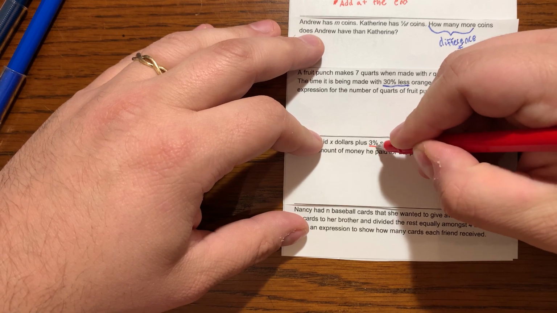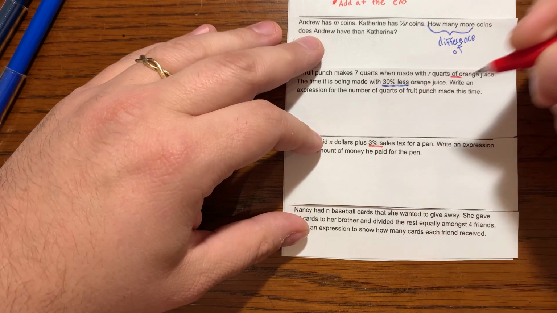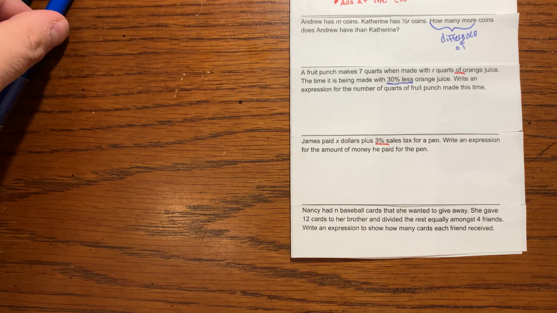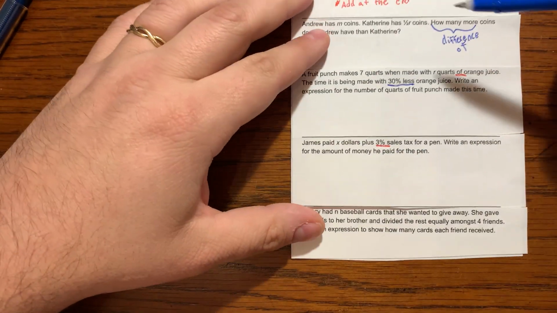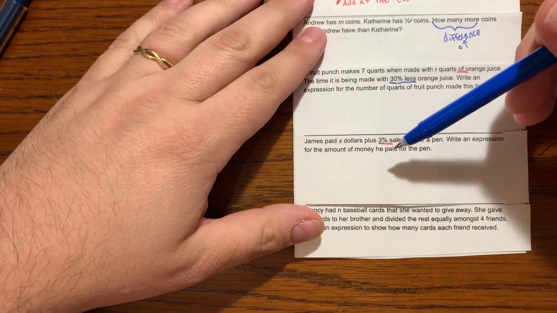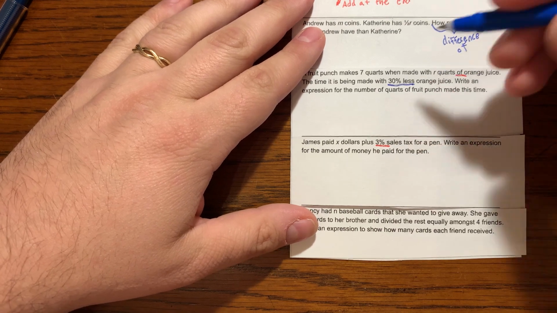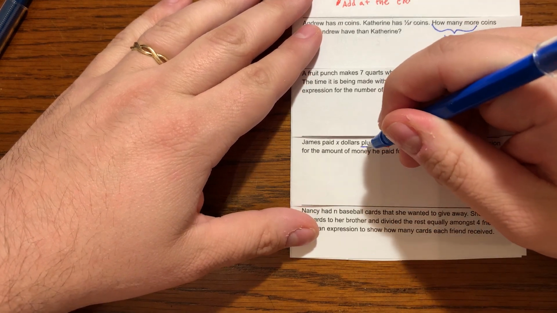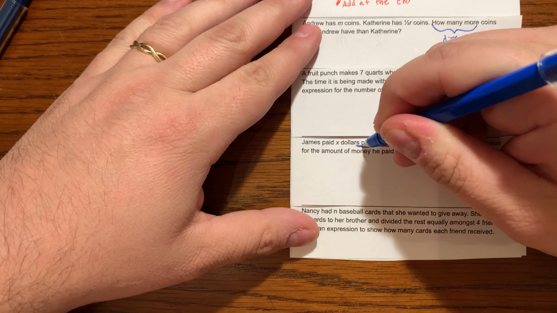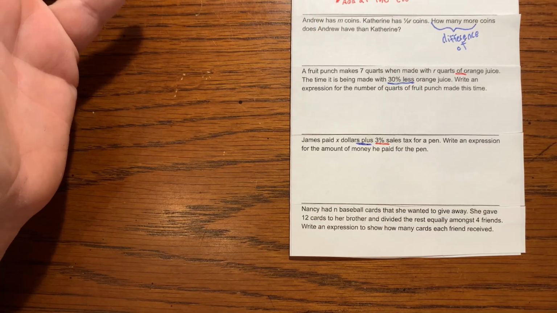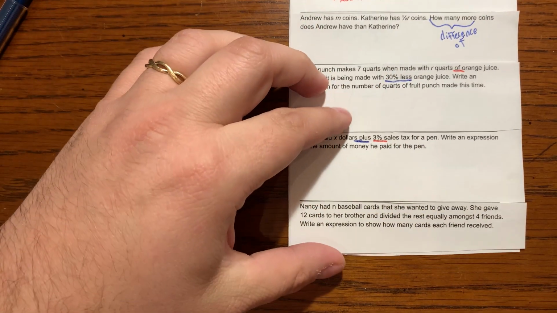I'm going to underline that in red. Okay. And then it says James paid X amount of dollars plus 3% sales tax. That plus means you're adding. And we've got some variables that he used as well. So we're writing an expression for that.